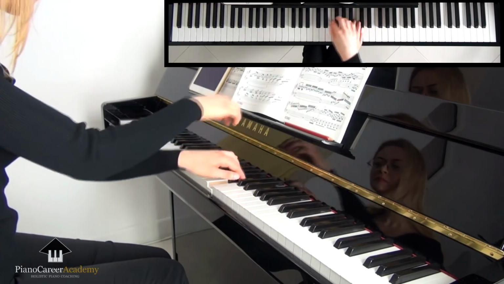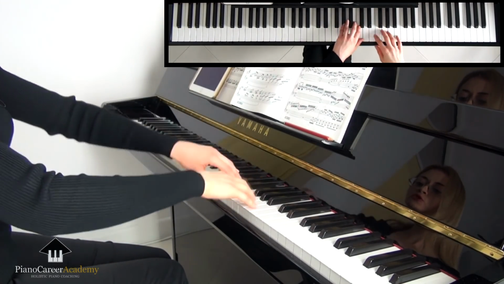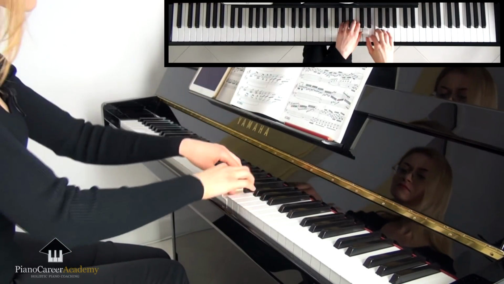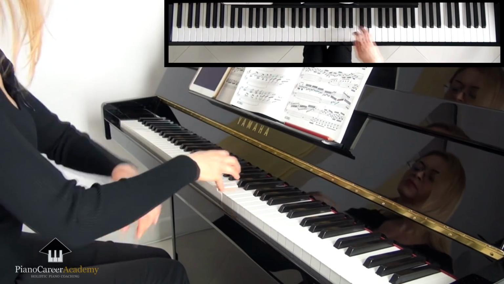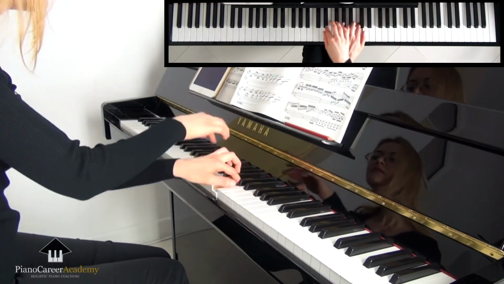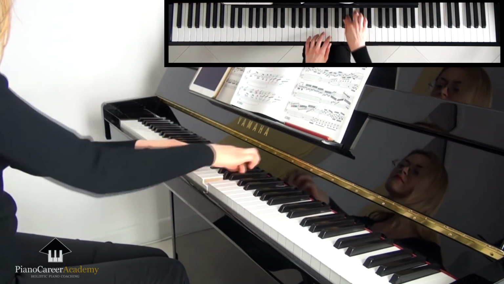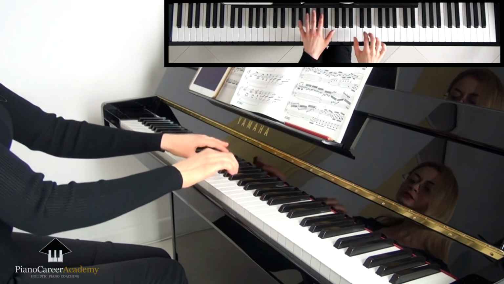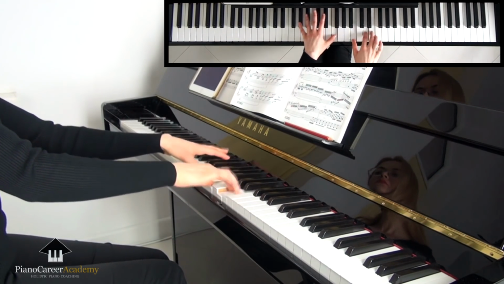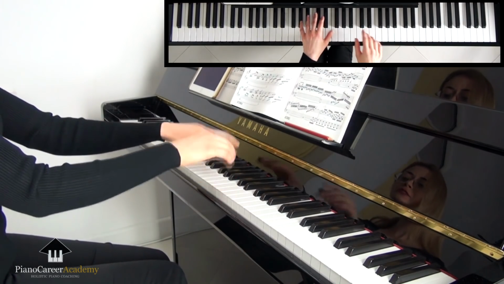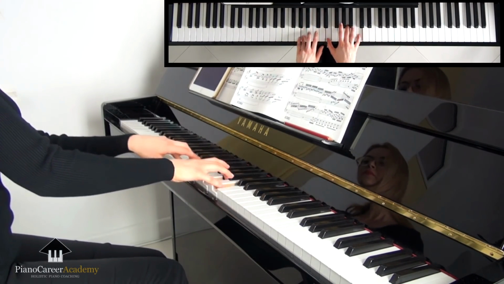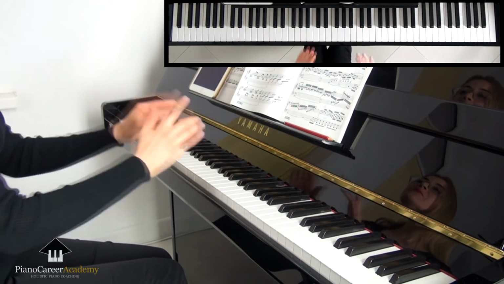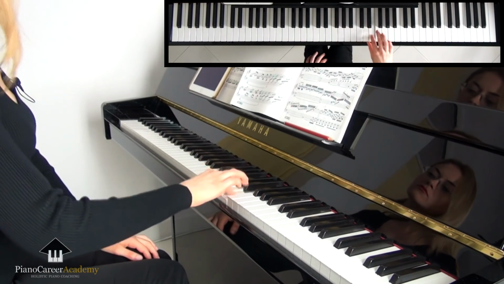We can use the magnifying glass just for this little spot here. Can be a little bit tricky. This alternation of the hands. For this trill, you can either use 1, 2, and 3, or 1, 3, and 5. I usually play with this first fingering version. You have to work out what works best for you.